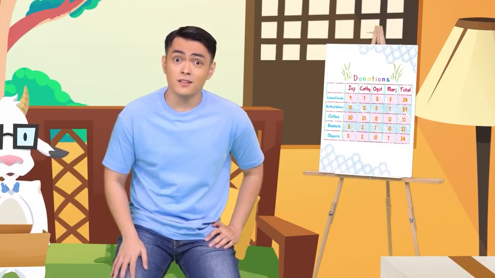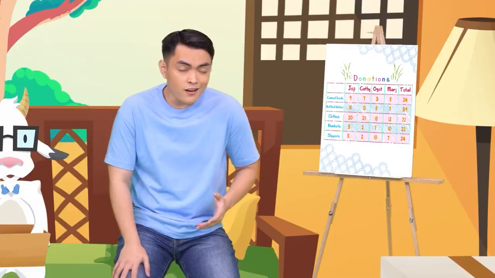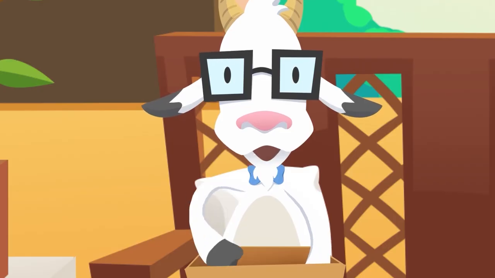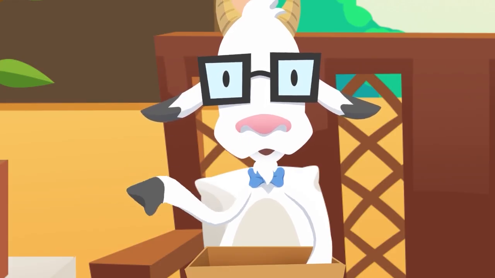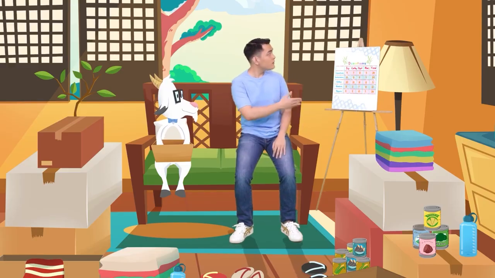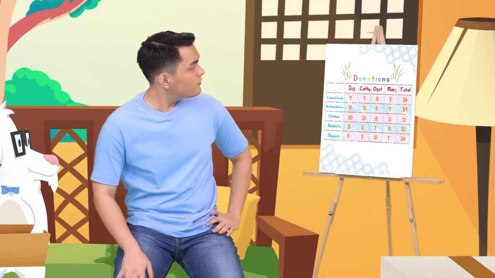Hi there. We have decided to donate to the victims of the typhoon. So Marge, Kathy, Ogot, and I gave what we could give and collected it here. We donated canned goods, blankets. What else did we donate, Joji? Don't worry, I already put them all in this table.